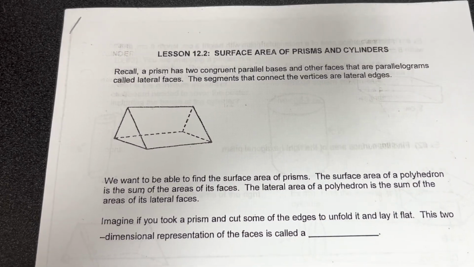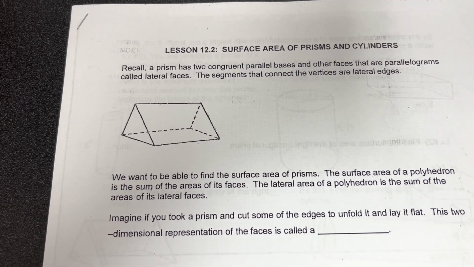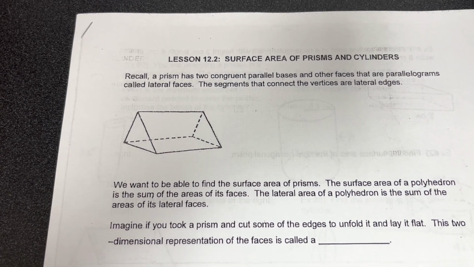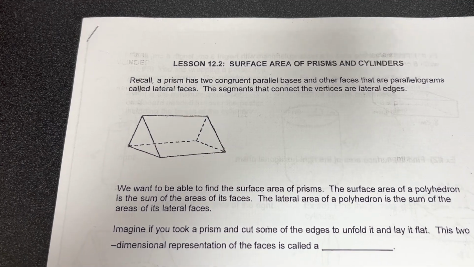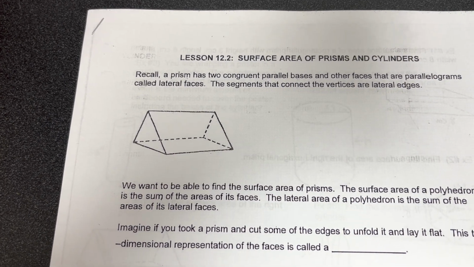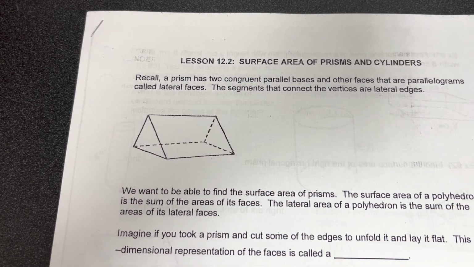Hello, Algebra 1 Honors. Today we're going to look at surface area of prisms and cylinders, section 12.2. So, first things first, let's start with prisms.